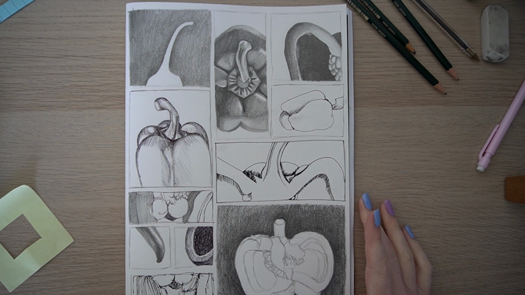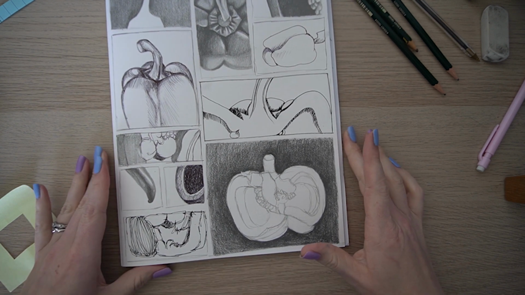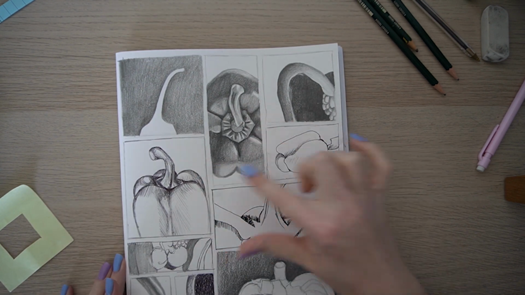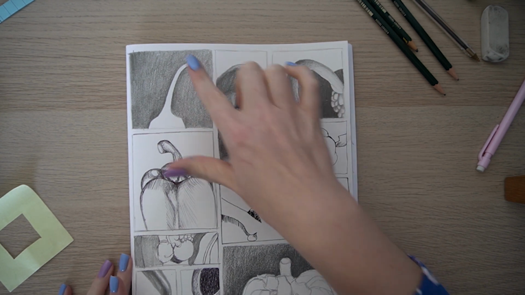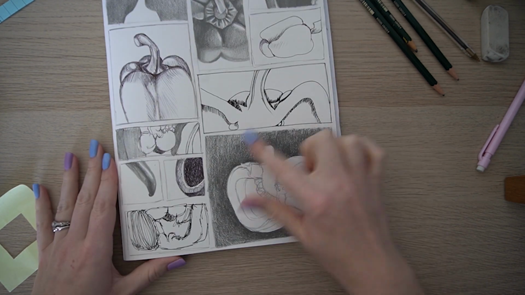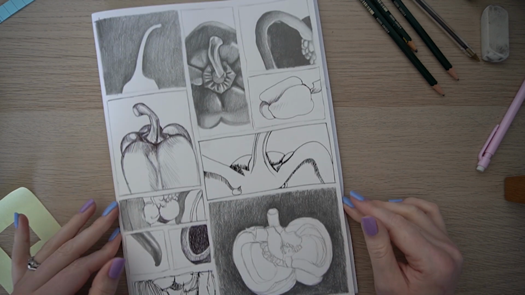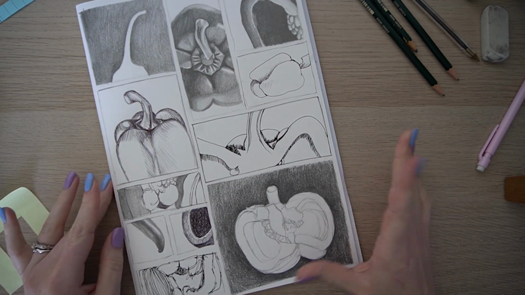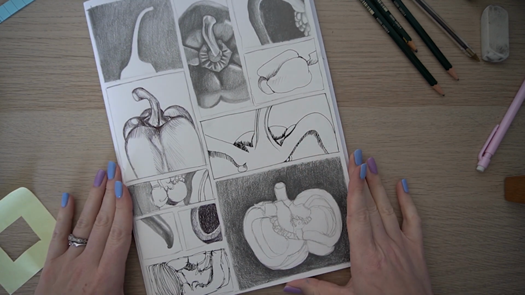So here we go, we've got a page of lots of different drawings from different angles, some with a bit more detail and tone, some negative space drawing, and some with just a shaded background. So it doesn't take too long to build up a page with lots of different angles exploring one object.